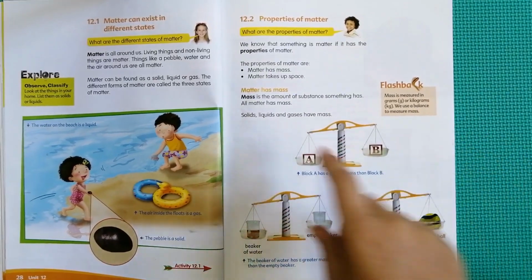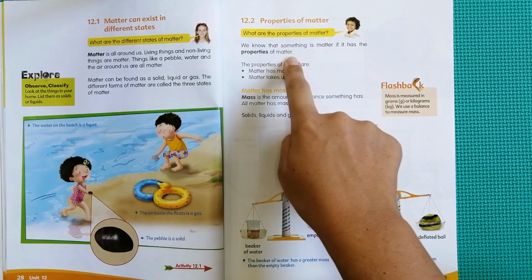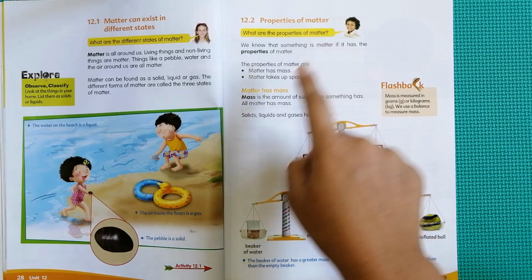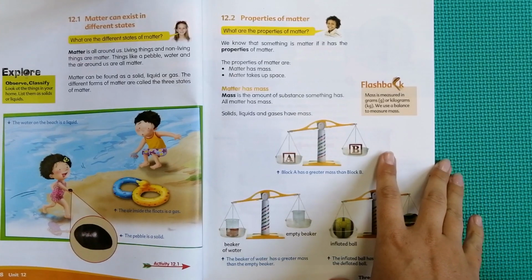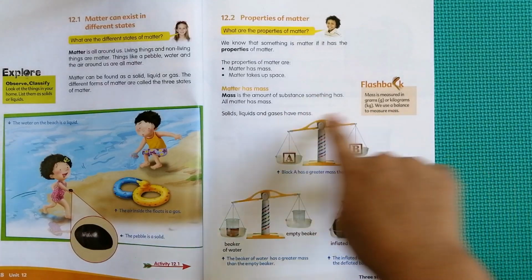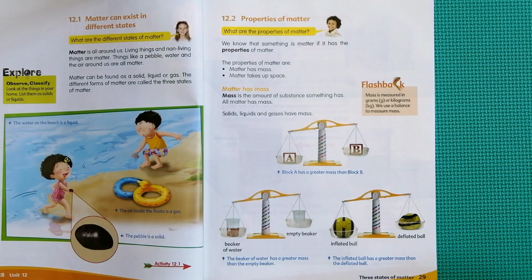Let's read. We know that something is matter if it has the properties of matter, which are, has mass and takes up space. This picture shows you how matter has mass.